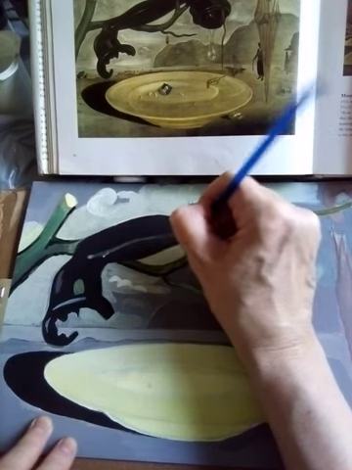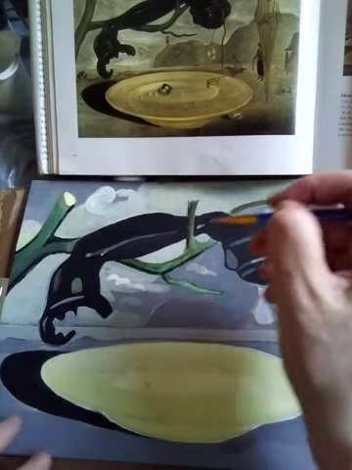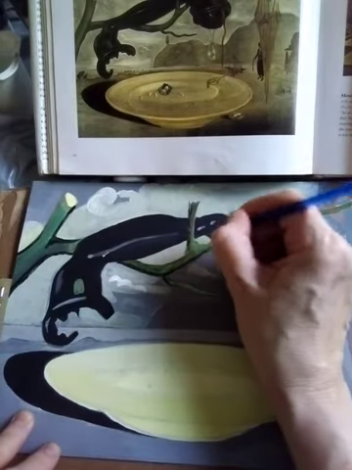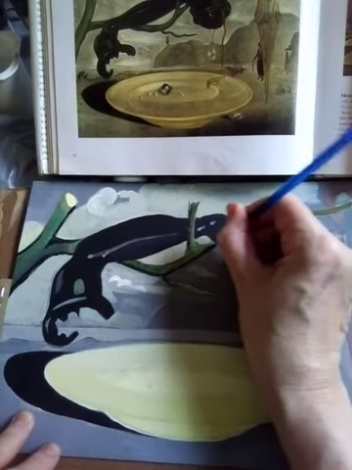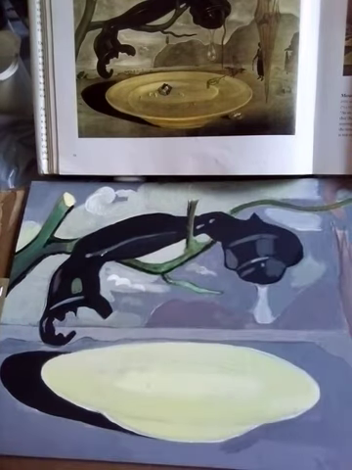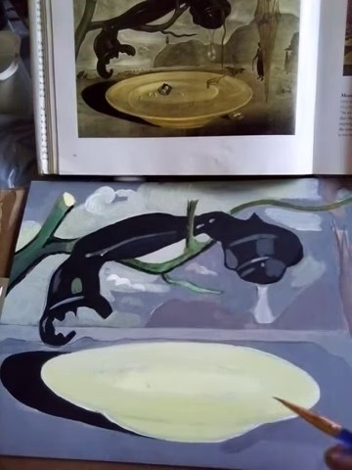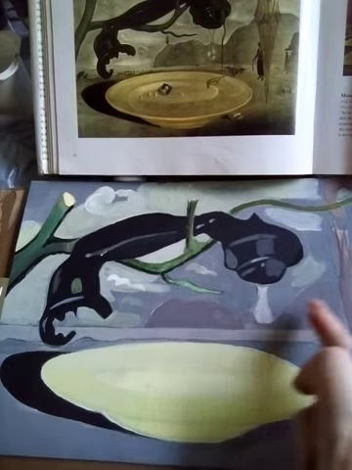Again, remember as well things such as your middle ground, your foreground and your background, and how you can create a sense of space through your tones and your colours. So I'm going to show you another area now. This is my middle area of the mountains.